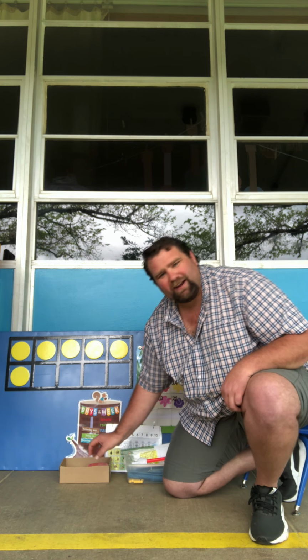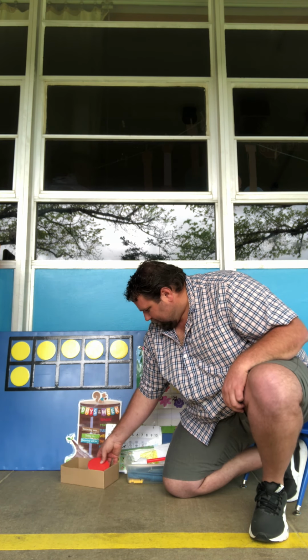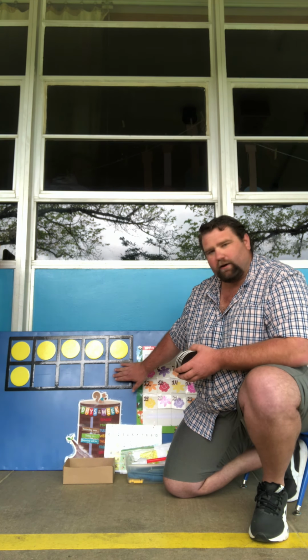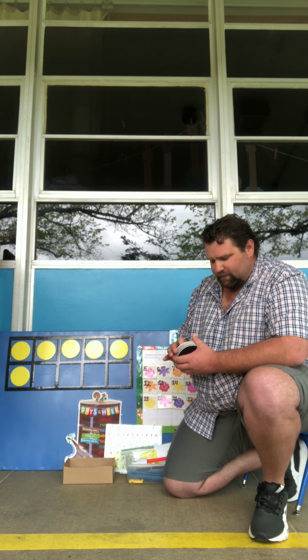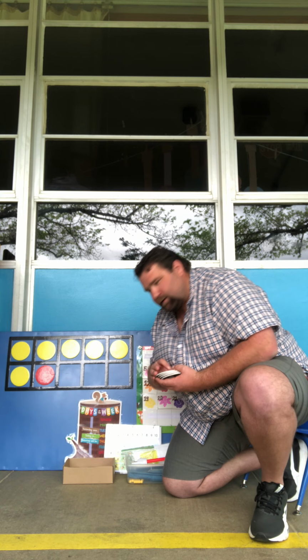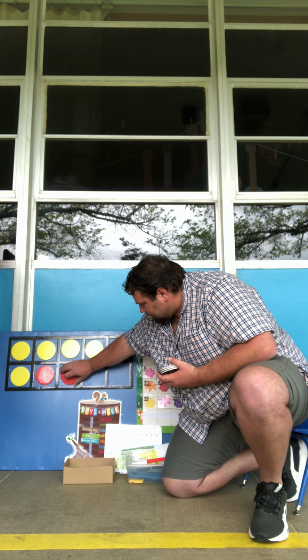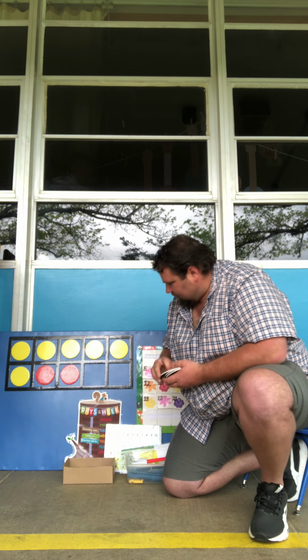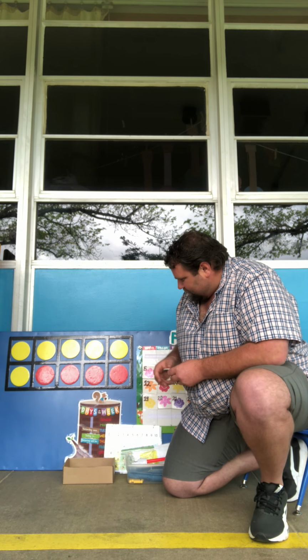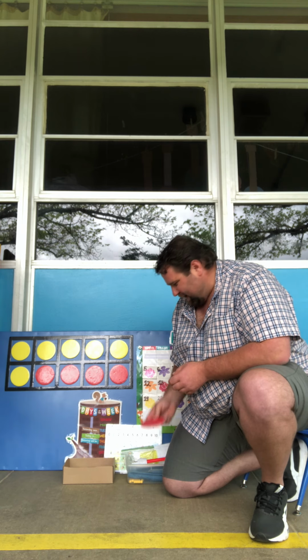Right. So let's find out together. We're going to count together starting with 1, and we're going to fill in our empty squares. So here we go, starting with 1. 1, 2, 3, and 4. If you said 4, give yourself a pat on the back.